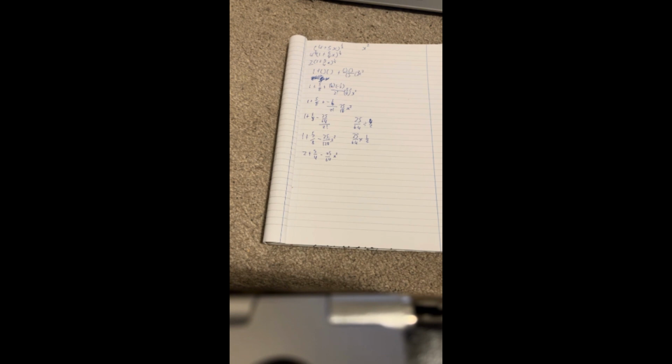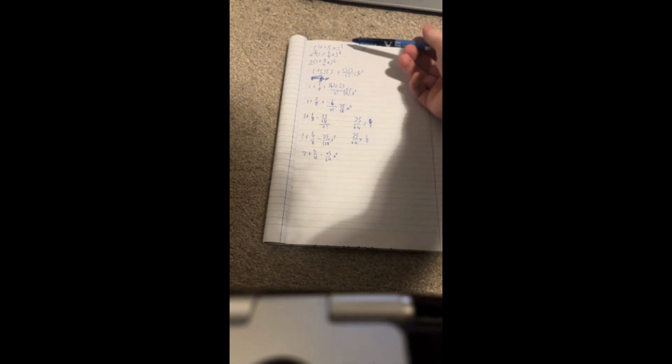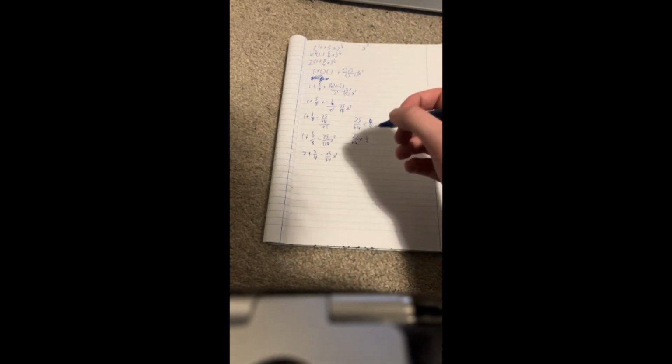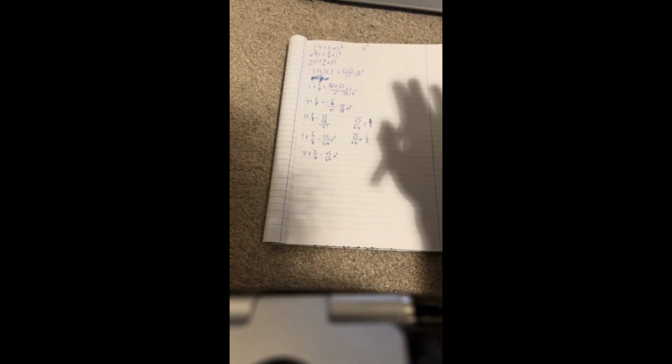Part B doesn't really get too tricky. It's just find the exact value of this when x equals 1/10. For that, it's 1 mark, so you know it's not going to be anything crazy.